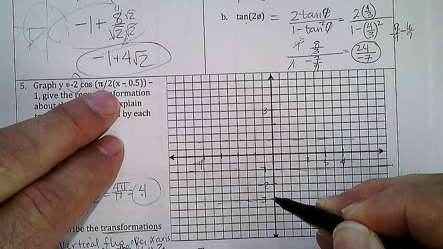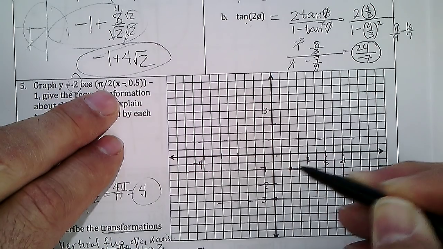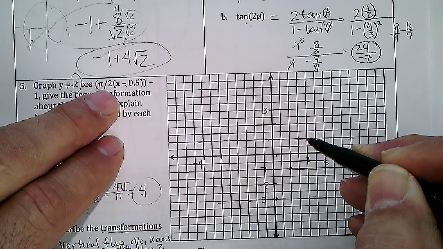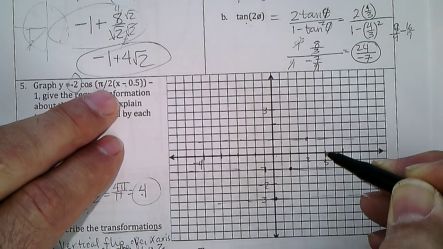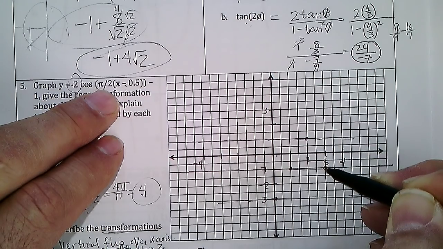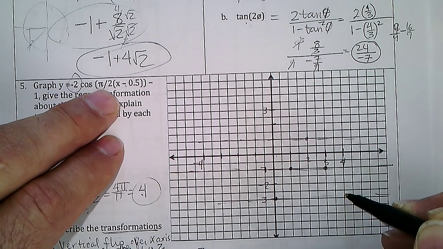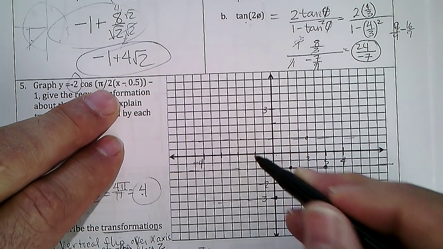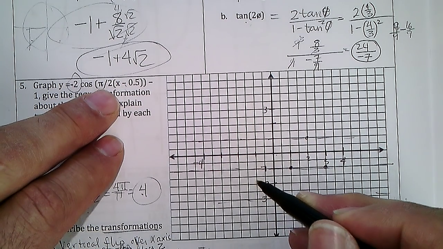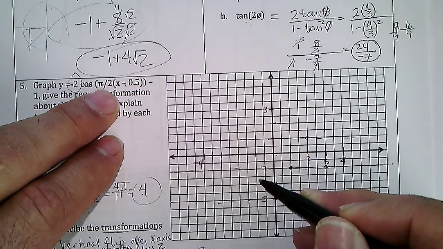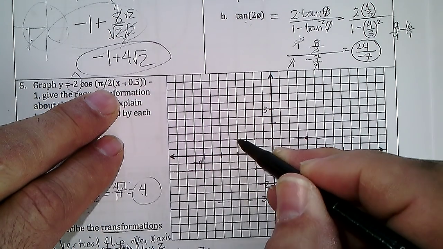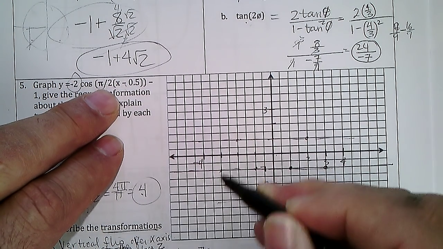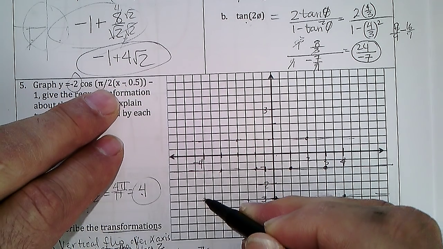And in 1/4 of the period, we're on the center line. Another 1/4 of the period, we're at the top. Another 1/4 of the period, we're back on the center line. And then at the bottom. And same on the back side here, on the other side of the y-axis. Center line, top, center line, bottom.